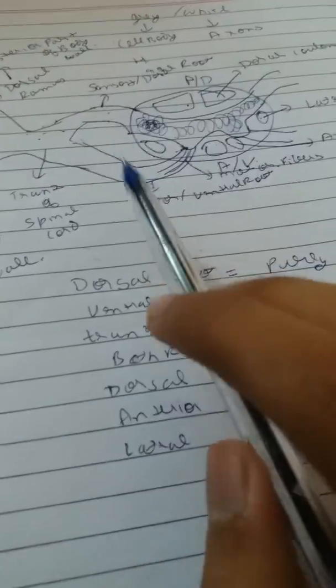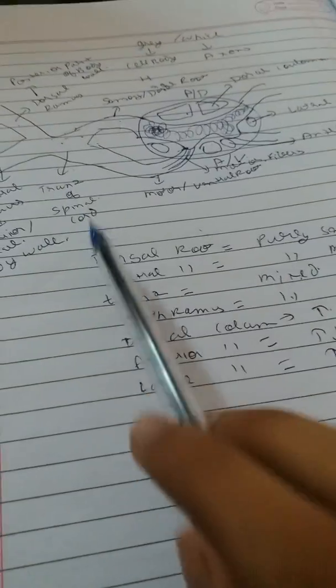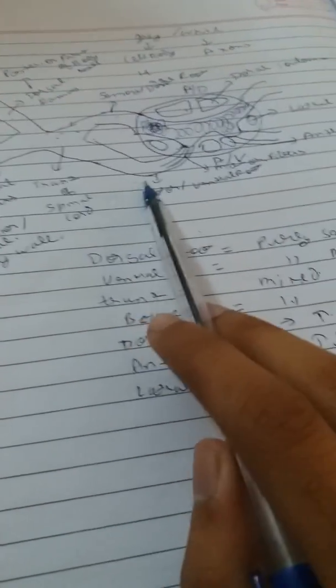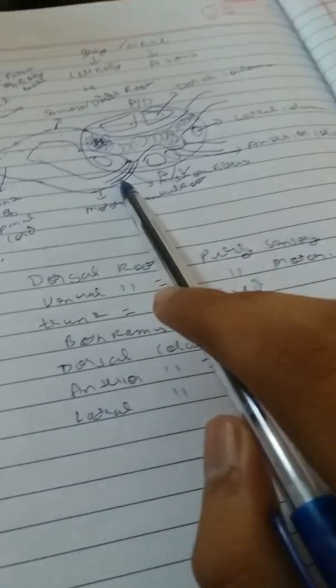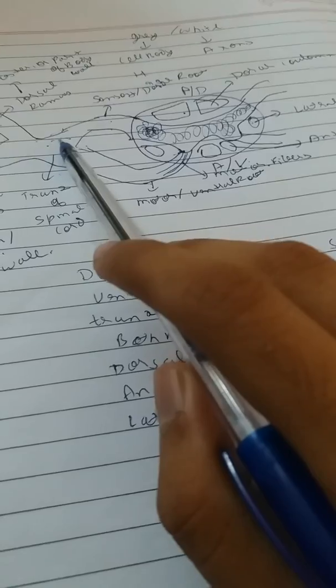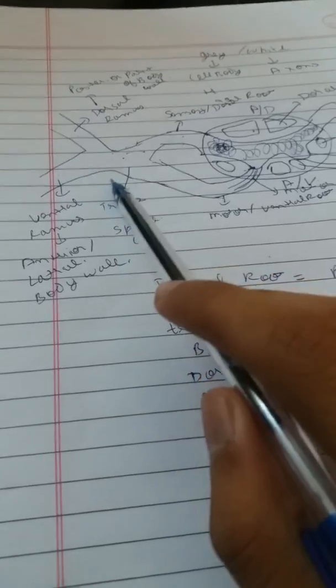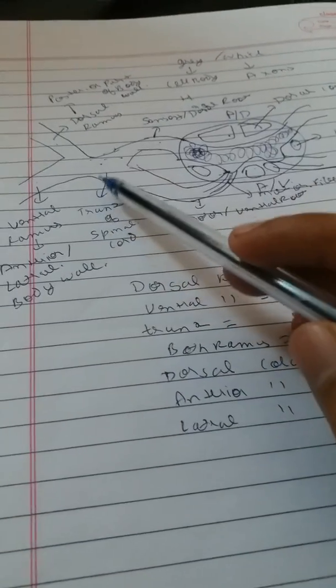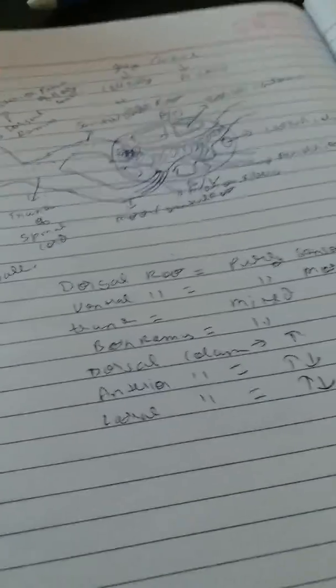Now if we see the dorsal root, this part, the dorsal root is purely sensory. The ventral root, as you all know, is the motor root, so this is purely motor. When they meet together, from here the motor fibers are coming, from here the sensory fibers are coming, so they meet together and they become mixed. Now both the rami are coming out from the trunk. The trunk is mixed, so therefore both of the rami are also mixed.